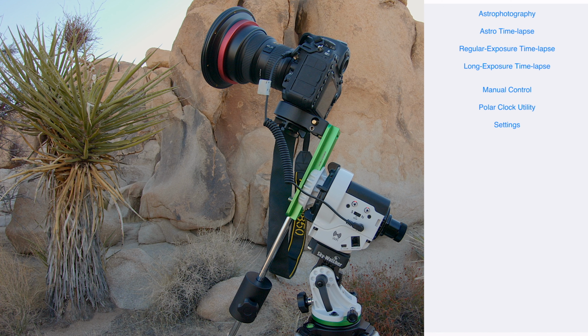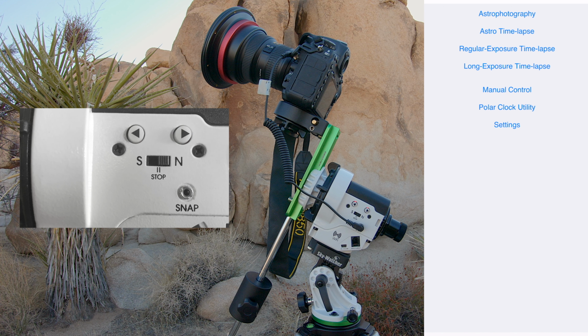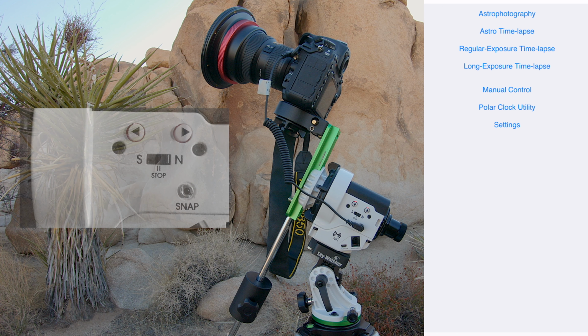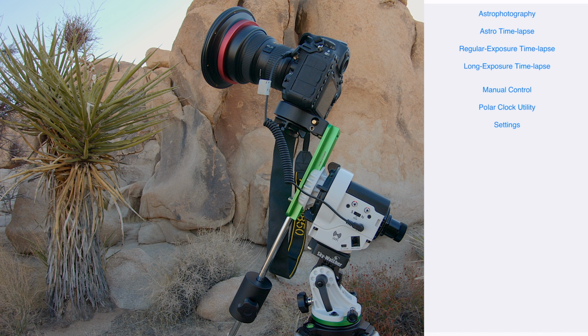Now, do note that the left-right buttons on the actual mount itself can also be used to slew the camera at higher speeds, so about roughly 12x the celestial tracking speed. And you can slew it in only 6 pre-programmed function modes. So sidereal, solar, lunar, Astro Time-Lapse, the regular exposure time-lapse and the long exposure time-lapse.